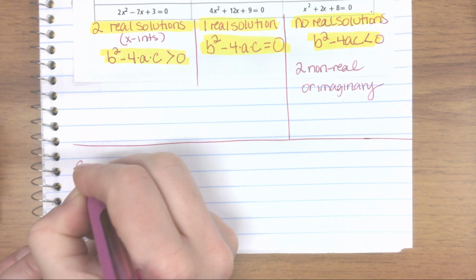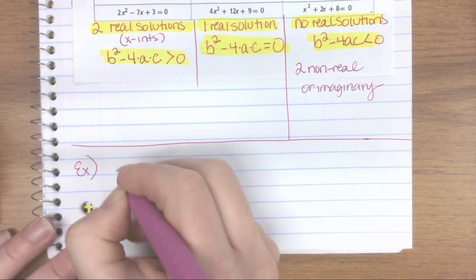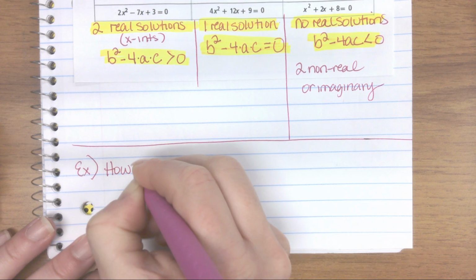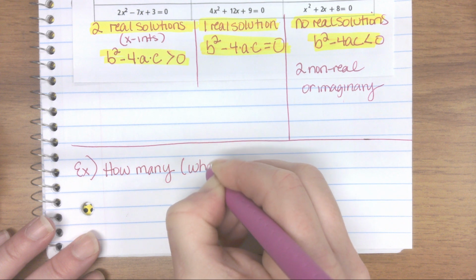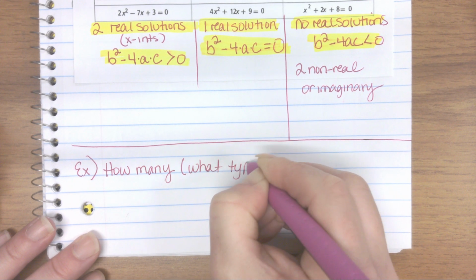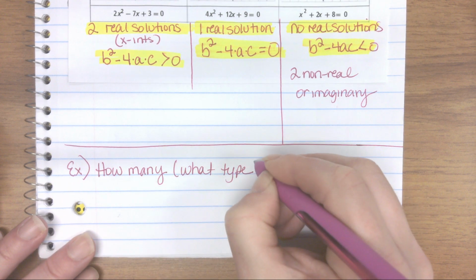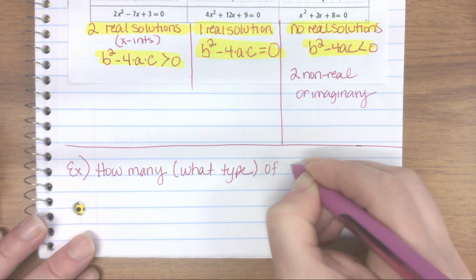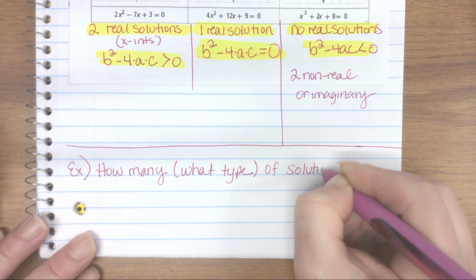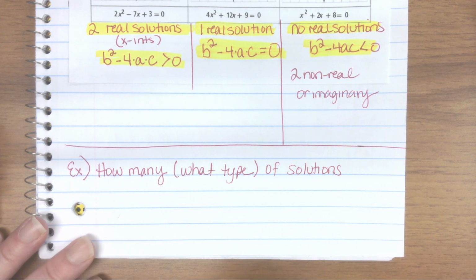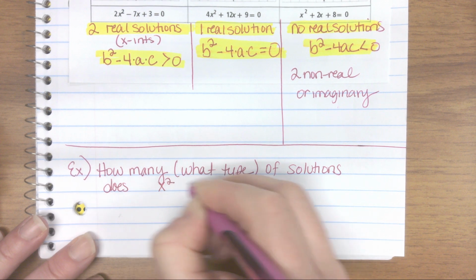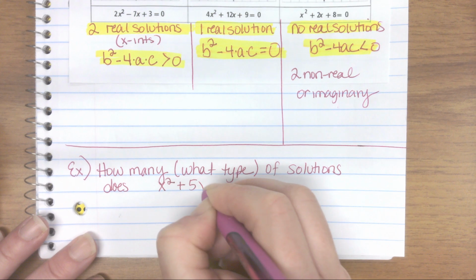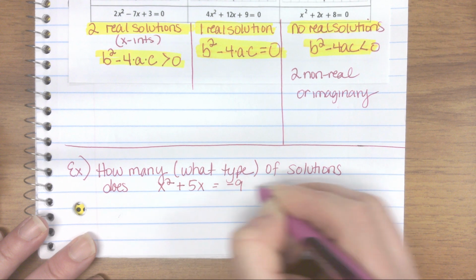So my very first question is, how many, and what type of solutions does x squared plus 5x equal negative 9 have?